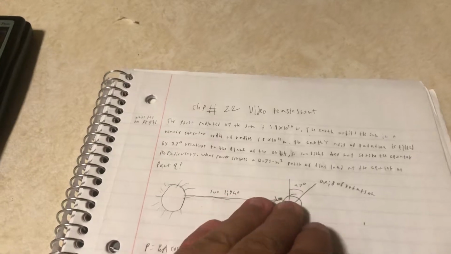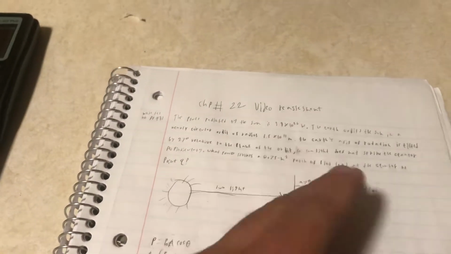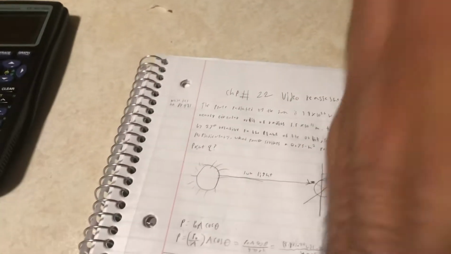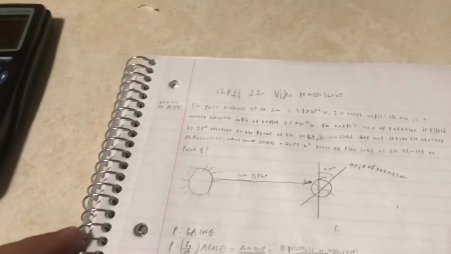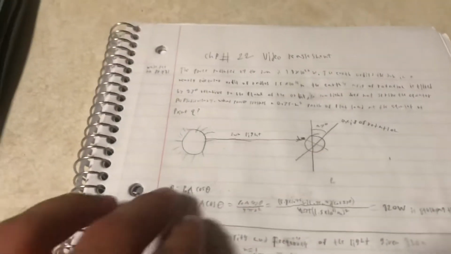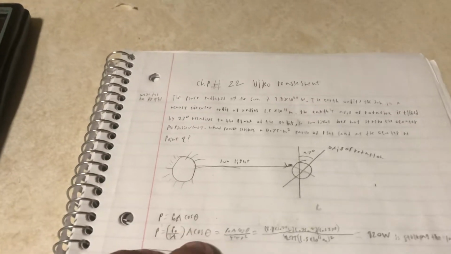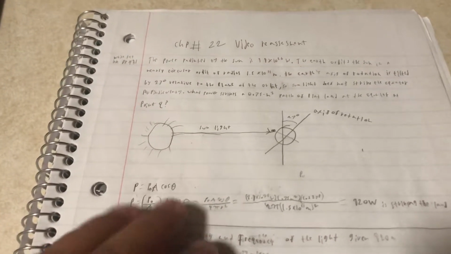The earth is at a 27 degrees axis of rotation, so from here to here is 27 degrees. For this one, we use a simple power equation just to figure out what the power is that's hitting there.